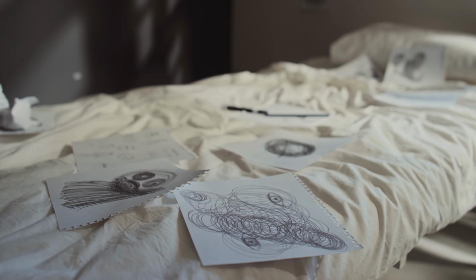The first stage is preparation. This is where the groundwork is laid. It's about dissecting the problem, gathering insights, asking big questions, and immersing yourself fully in that issue. Think of it as planting seeds before the idea can flourish. This is where it all begins.